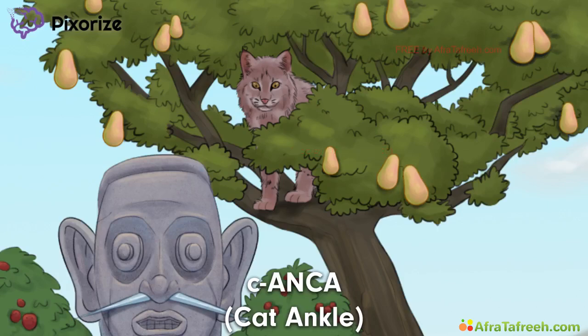The C in C ANCA actually stands for cytoplasmic. And this basically is here to say that proteinase 3 is a cytoplasmic protein. That is, when you test for these anti-neutrophilic antibodies, you'll see the cytoplasm of neutrophils light up. In any case, PR3 or C ANCA is fairly sensitive and specific for Wegener's, so a positive C ANCA test on exam day should definitely point you towards this disease.